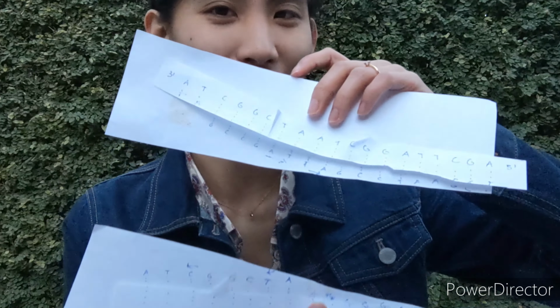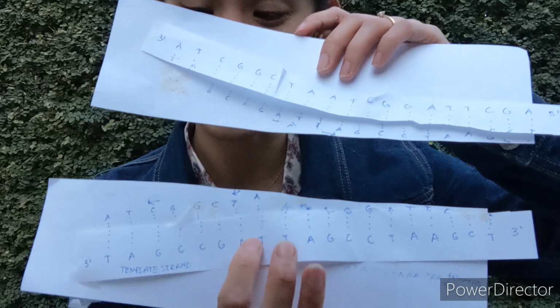And there you have it. Definitely not quite as neat as just copying a pair of cards, but I hope it actually made sense how you can make a copy of your DNA from one single strand.